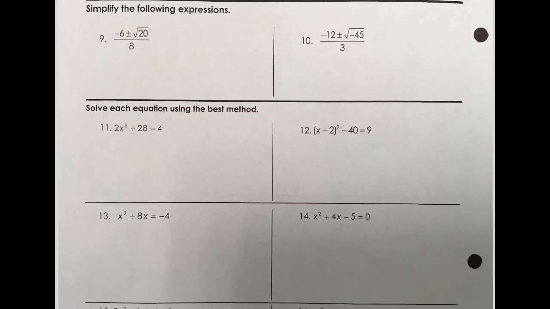All right, number 9, it's saying simplify the following expressions. And so, first thing we ask ourselves is, does that simplify? And it does. And so we'd have a negative 6 plus or minus 2 radical 20. Or not 2 radical 20, but 2 radical 5.